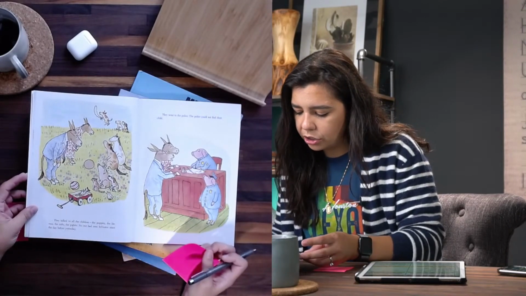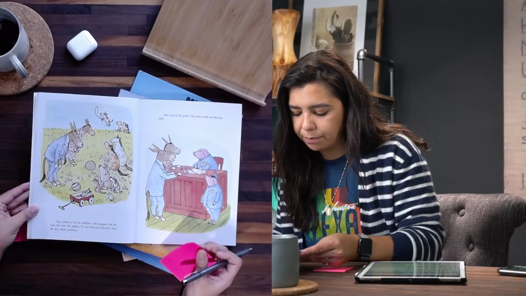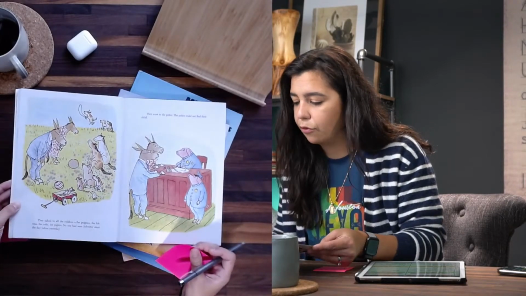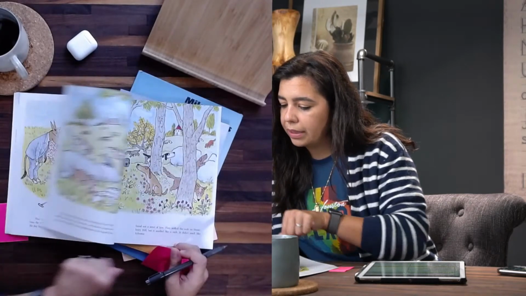They talked to all the children, the puppies, the kittens, colts, and piglets. No one had seen Sylvester since the day before yesterday. He went to the police.